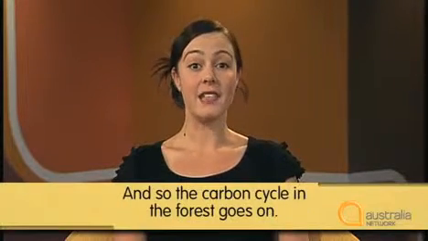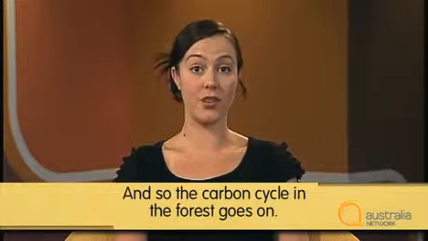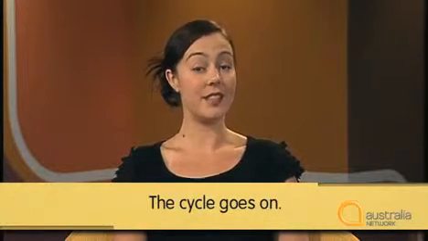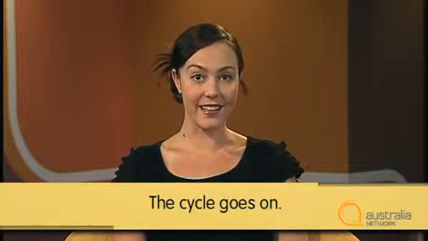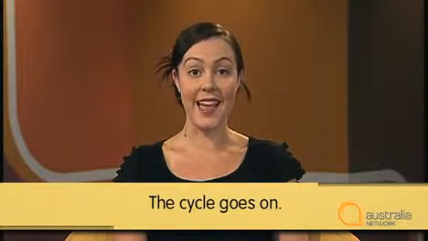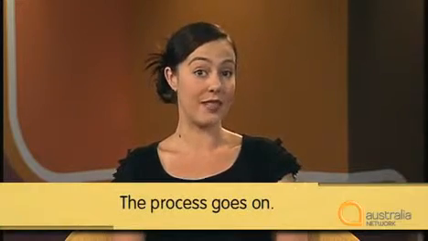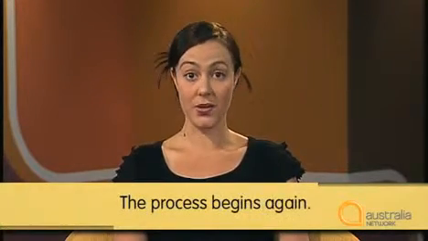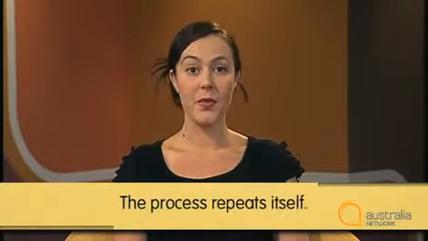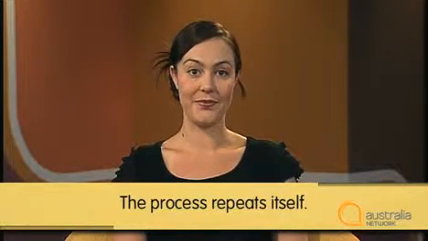He says, and so the carbon cycle in the forest goes on. By saying the cycle goes on, he is telling us that this process happens again and again. At the end of the description, you need to signal that the process goes back to the beginning again. We can say the process goes on, the process begins again, the process repeats itself. In a cycle, there is no real end or beginning because the process just keeps going.